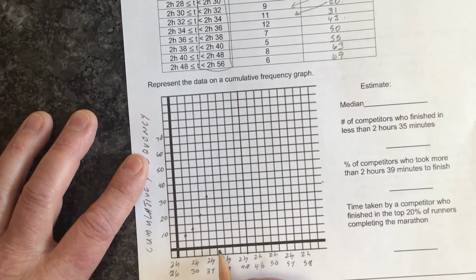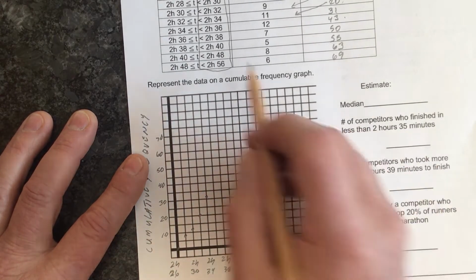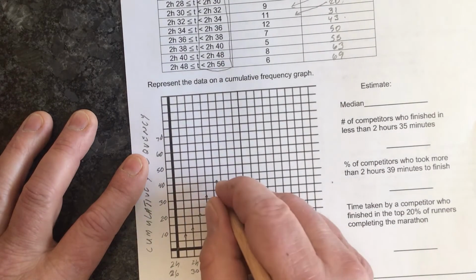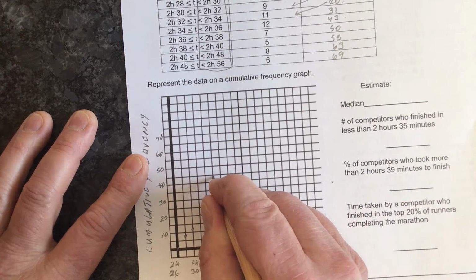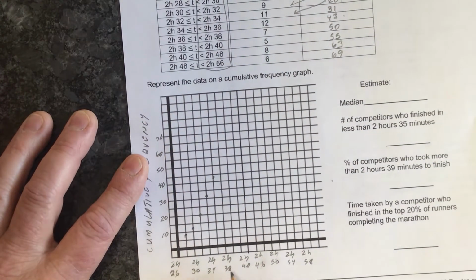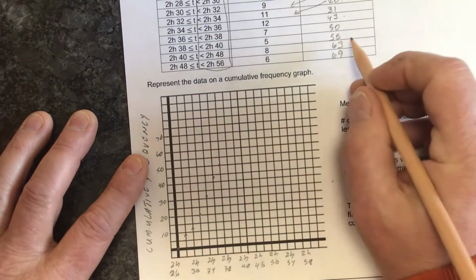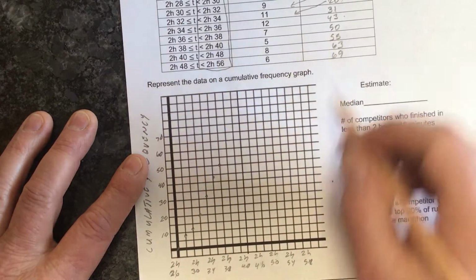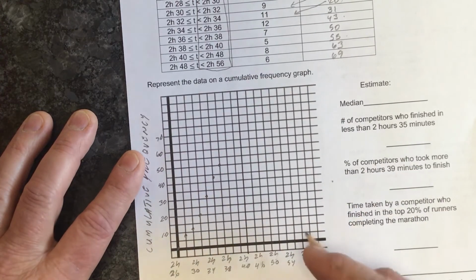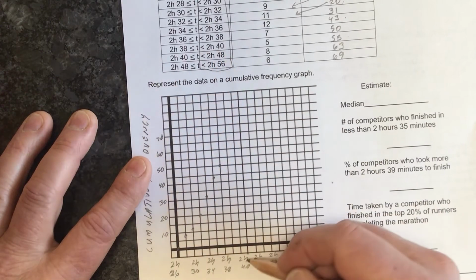Here's 2 hours and 36 minutes, and I want 43. 50 people finished in 2:38. 55 at 2:40.